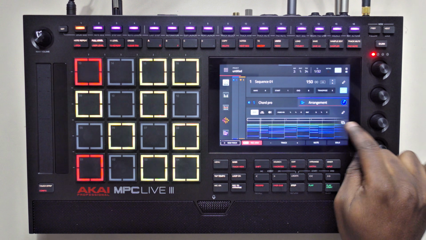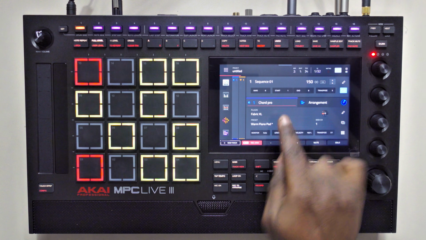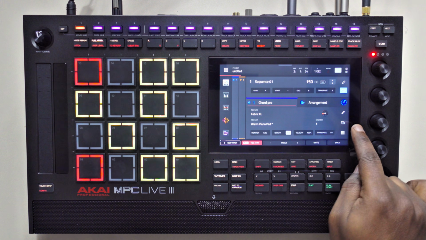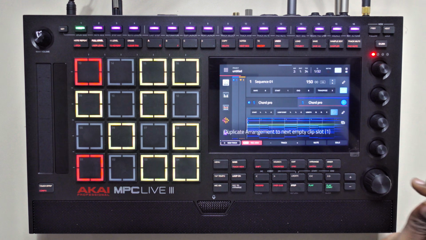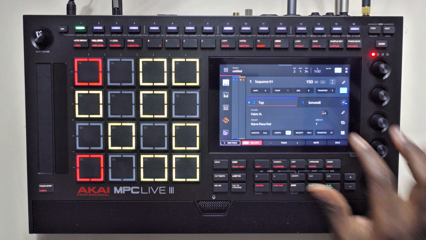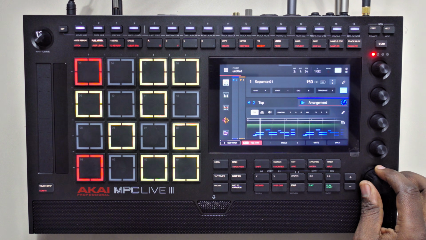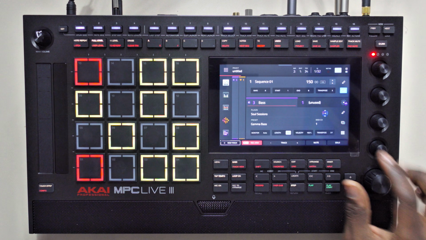Right here, arranger. Once you're in arrangement, this icon right here, remember, it's different. If you're in your plugin, it's not this. This is to duplicate the plugin. Let's go into arranger. Let's hit that. It went there already. So let's go to track 2. Let's go back and hit it. Let's go to track 3.